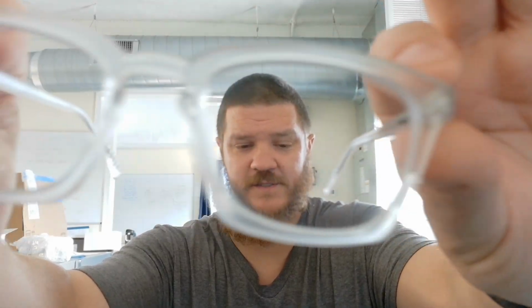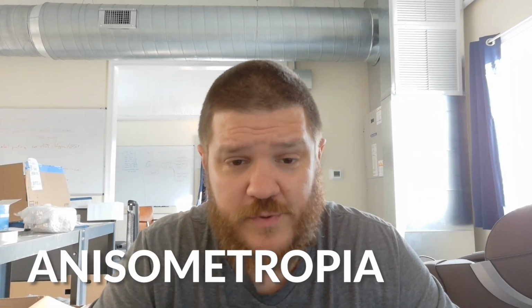Now, let's talk about another thing that happens. If you see when I look through the lens, when I move just the lens, my face moves too. And if I take this lens and I move the lens, see how the face moves a little bit? So the lens is the same power throughout, but when you're looking through it, the image moves depending on where in the lens you're looking through. Now, this is a thing called anisometropia. Anisometropia is the difference in the image tracking from one eye to the other.